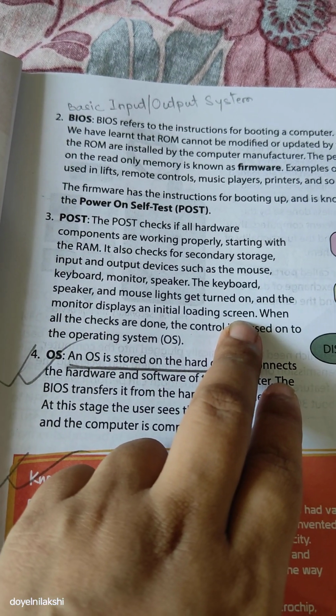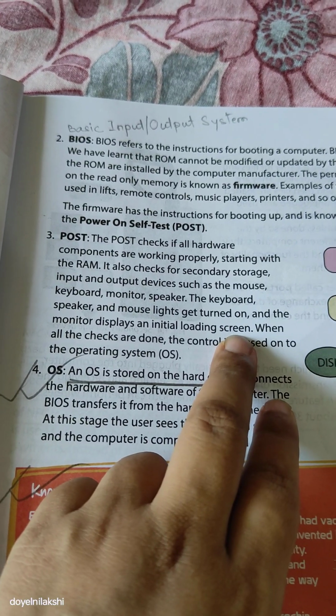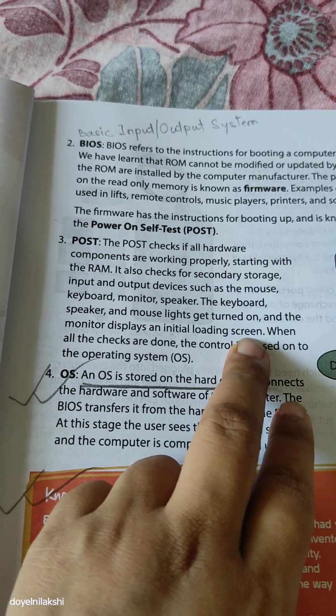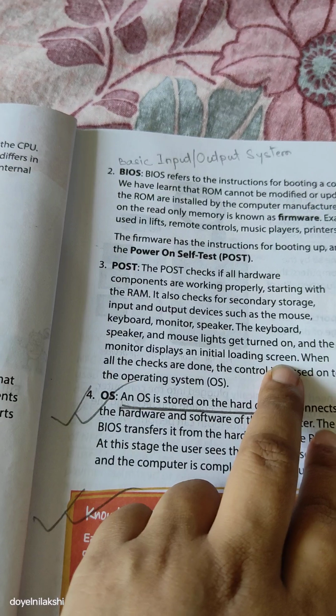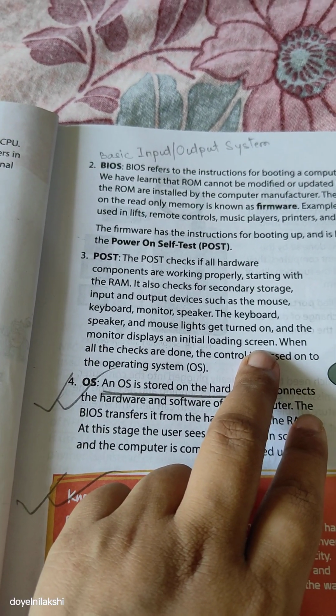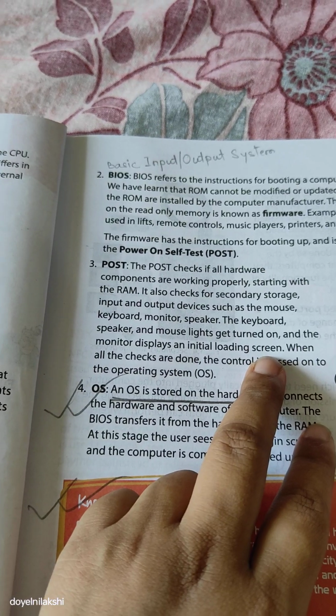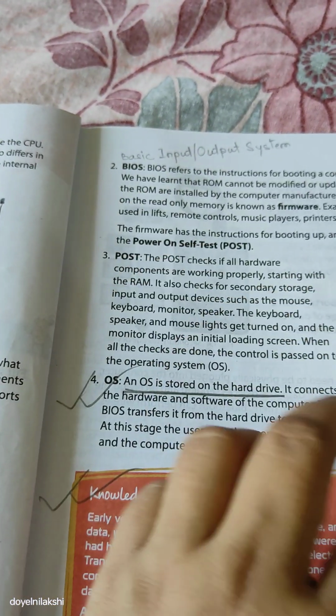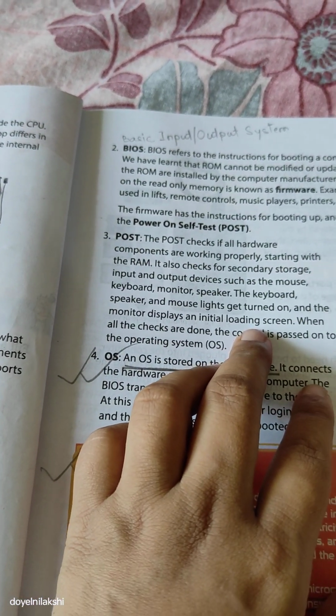When we start the computer system, CPU, then UPS, then our monitor, then you can see one light get turned on on the mouse, keyboard and speaker which are connected with that computer system, right?